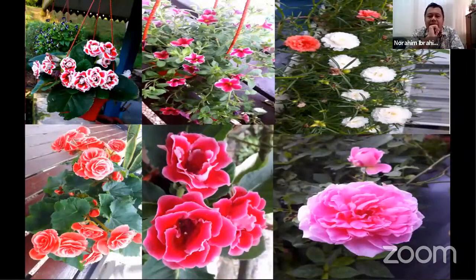I also use them for ornamental plants like flowers, and some of the flowers I don't know their names, but I don't bother. As long as I love to see them growing. They're doing okay with the liquid organic fertilizer that I make.